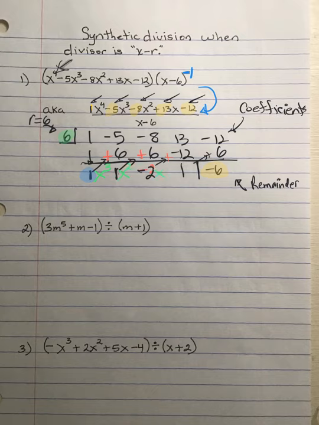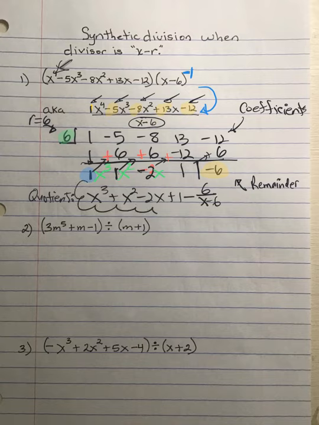So when we write our quotient, remember the quotient's the answer. So write your answer completely out. Don't leave it like that. Your final answer should be written nice and neat outside. And then it's a negative 6, so we're going to put minus 6 and then over the divisor. Now remember, the divisor was really x minus 6. So x minus 6. So that's the answer you should get.